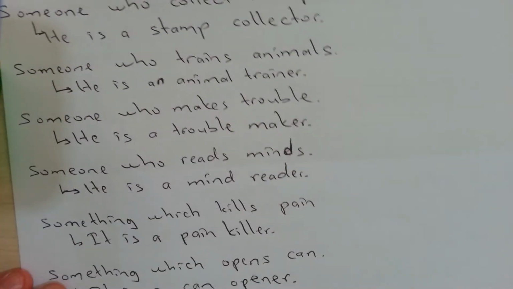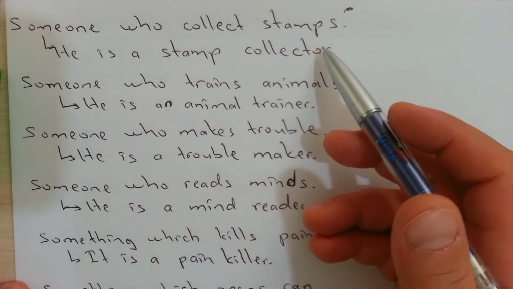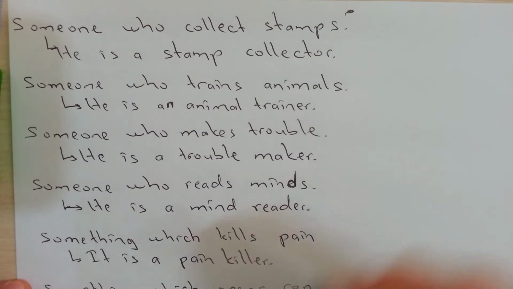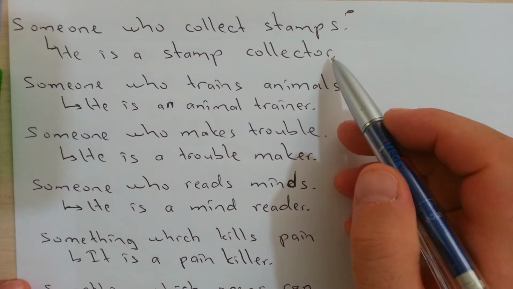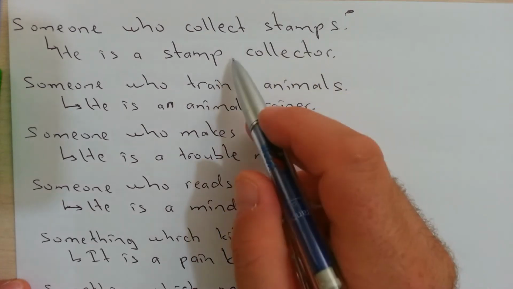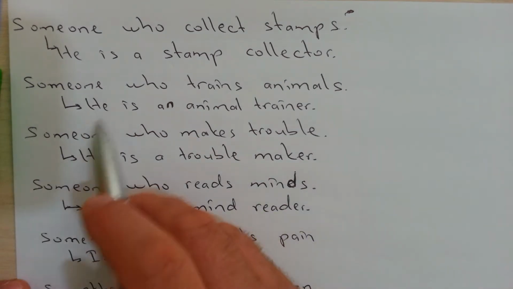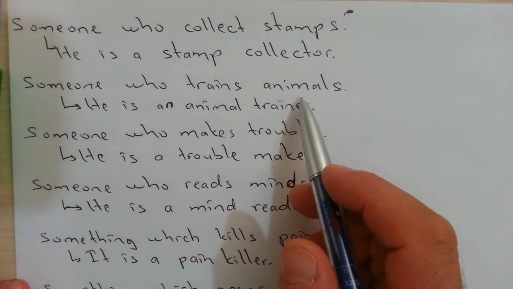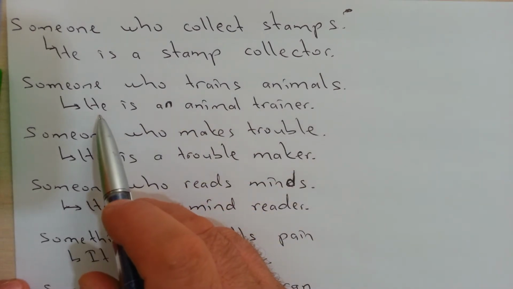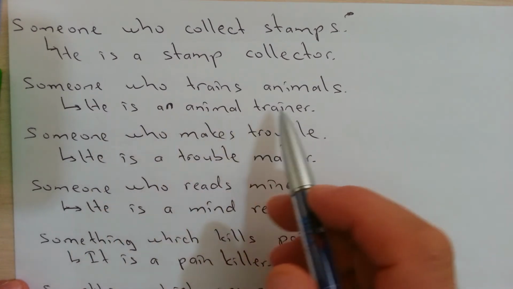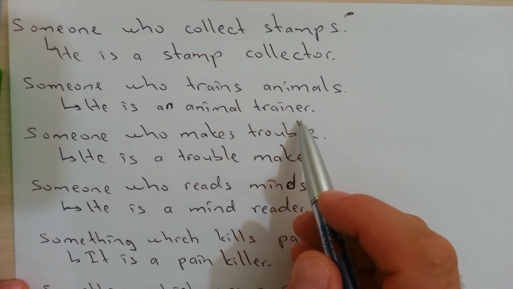We have more examples here. Someone who collects stamps, we call them a stamp collector. Again, we don't add s. We say he's a stamp collector. Someone who trains animals, we call that person an animal trainer. He's an animal trainer.